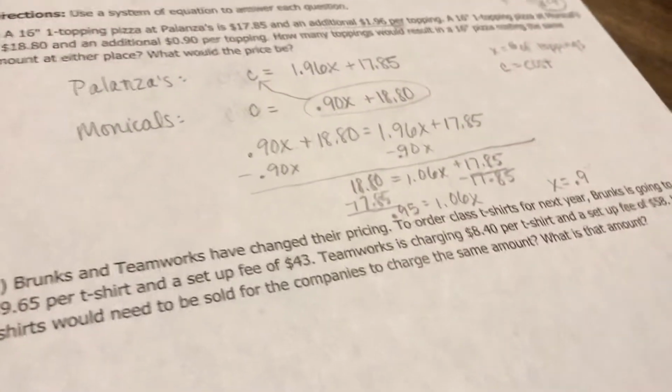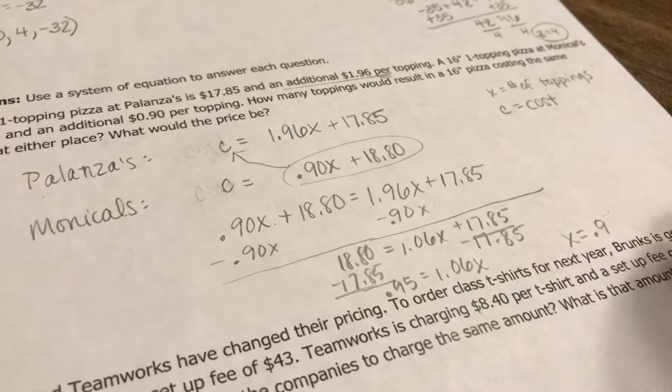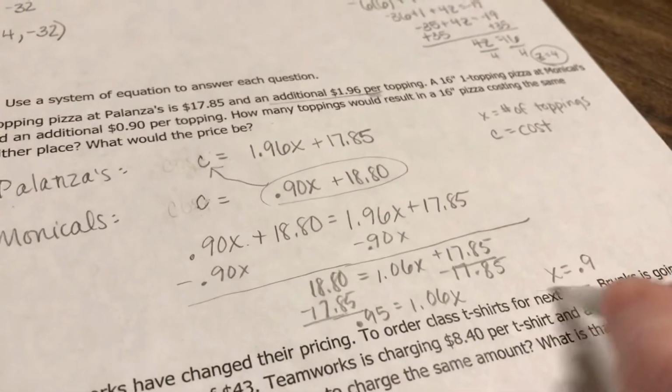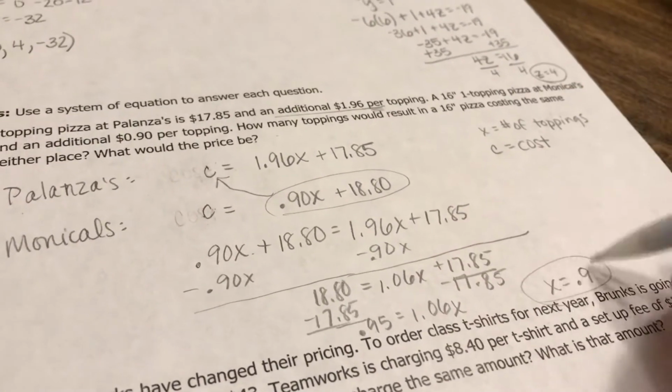Well, I'm not sure. Okay, so if you caught my error, let me know. You can leave a comment. Maybe I'll give you an extra credit point. But if x equals 0.9, then 9/10 of a topping gives you the same cost. So let's see what happens.